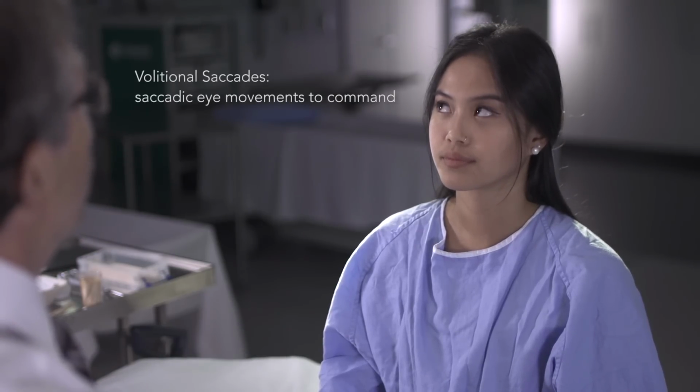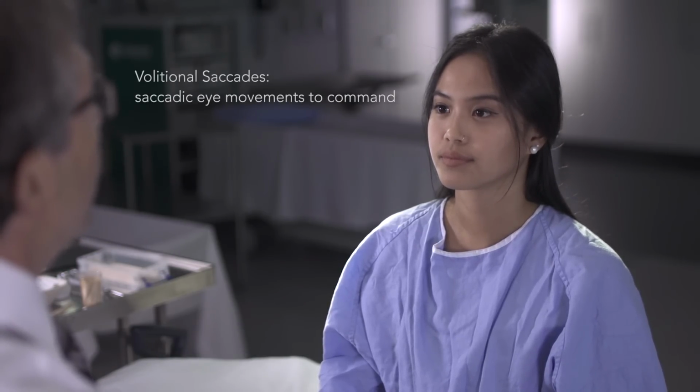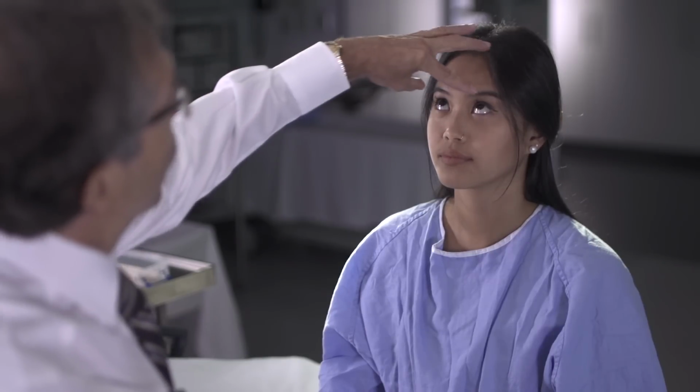In this screening neurological examination, you can assess saccadic eye movements by visual stimulus or by command. Isobel, move your eyes to the left, move your eyes to the right. Look straight at me, look up at the ceiling, and look down at your toes. Very good. So nice normal saccadic eye movements.